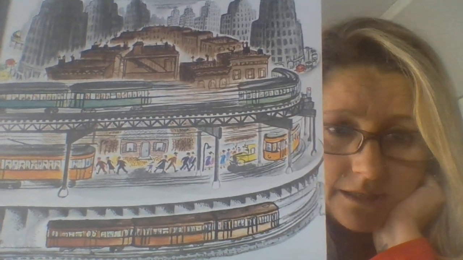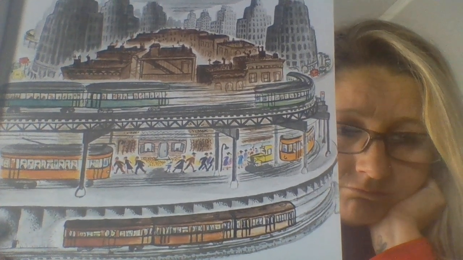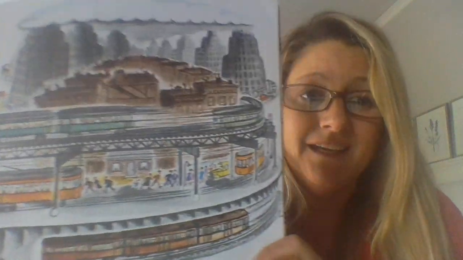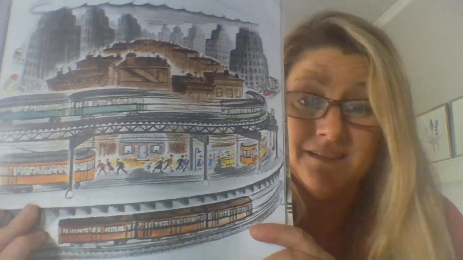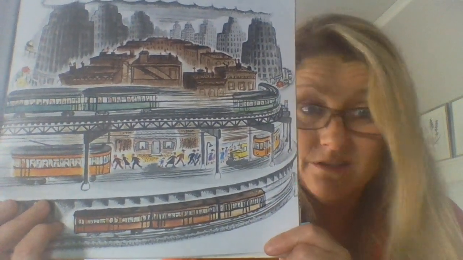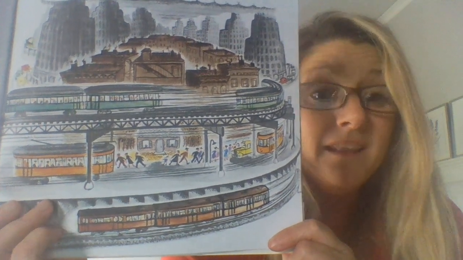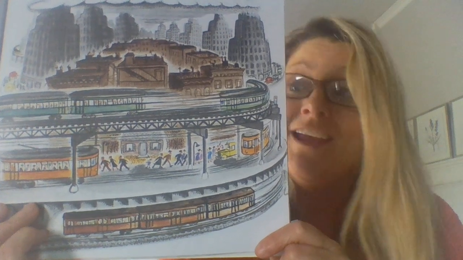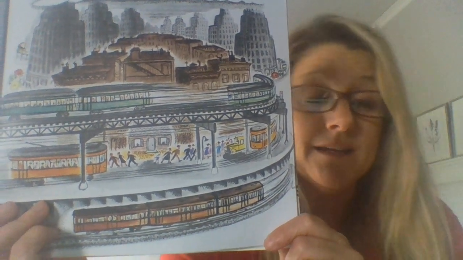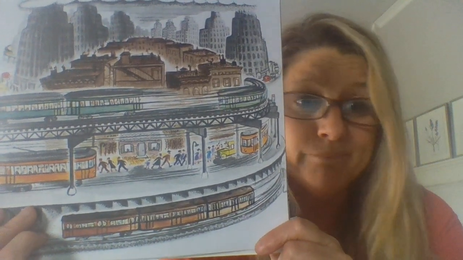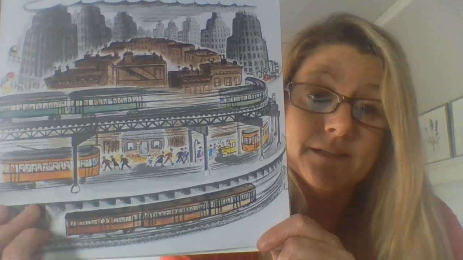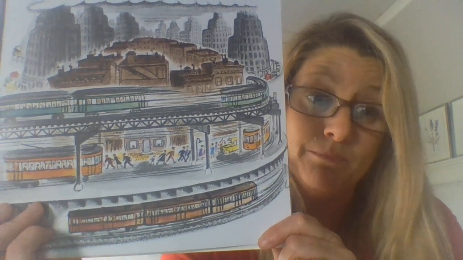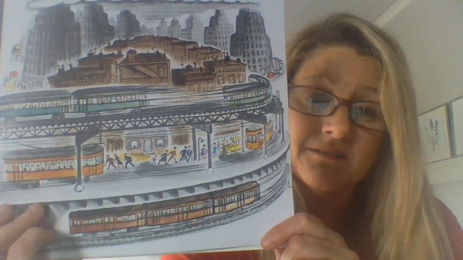Looks kind of sad. She probably is thinking, I don't like this. I don't like all these changes going on around me. I like to see the trees, and I like to watch the seasons change, and I like to see the sunrise and the sunset. But now, all I see is a lot of busy, busy people and buildings.